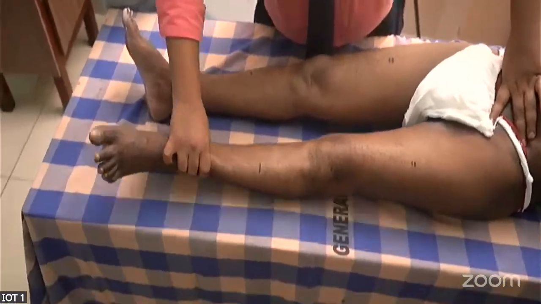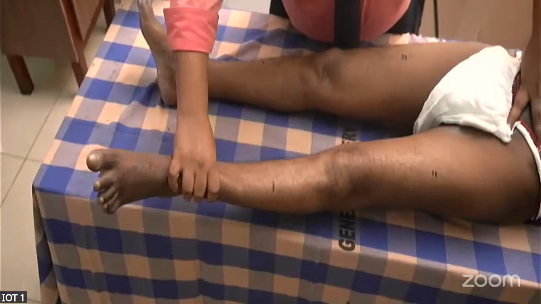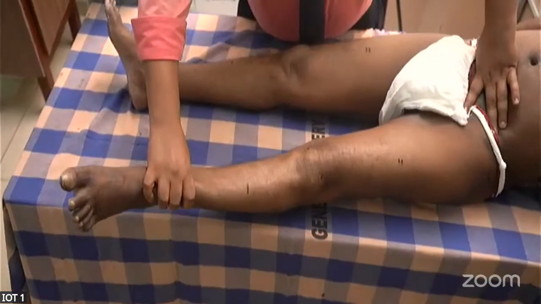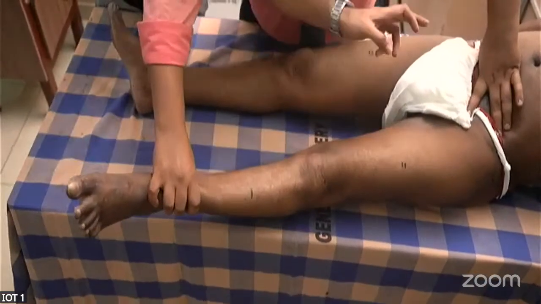Adduction again. Is ASIS moving? No? Okay. Adduction.